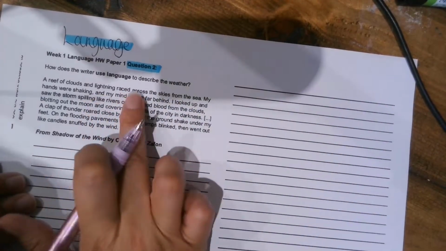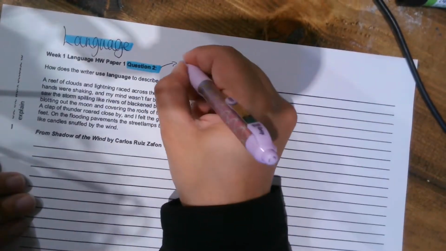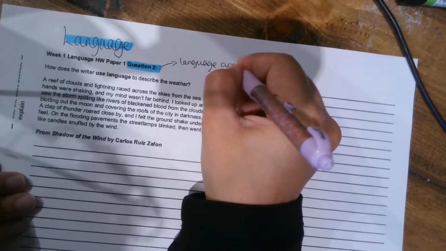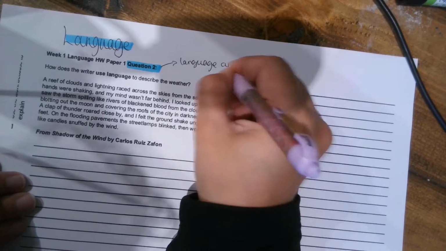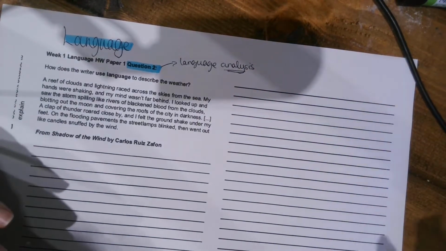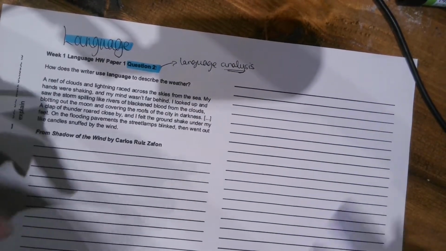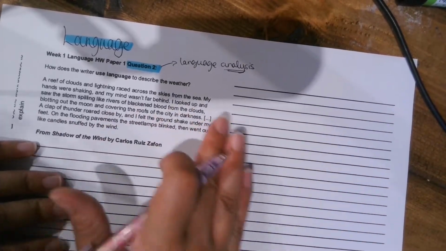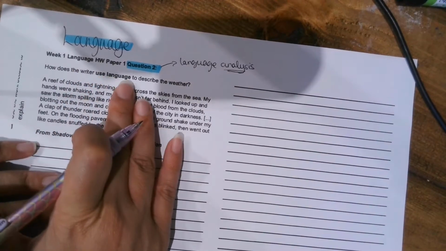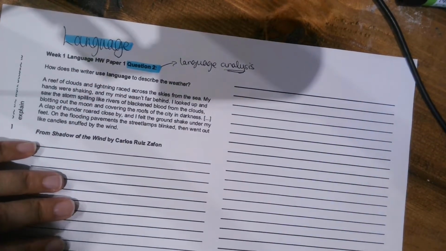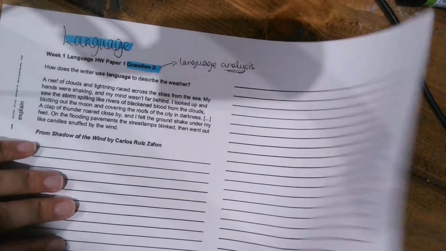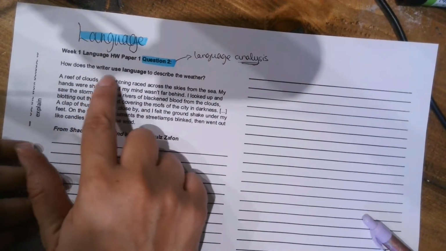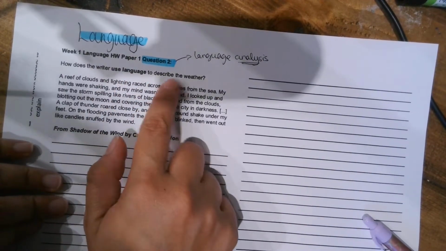Okay, so paper 1, question 2 is actually all about language analysis. This is why we feel quite confident giving you this as a homework, because it's something you've done in year 7, year 8, and year 9 as well. The first thing I always recommend, before you read the extract, is to read the question and identify what you need to do. You highlight those key words in the question. So you have here, how does the writer use language to describe the weather?